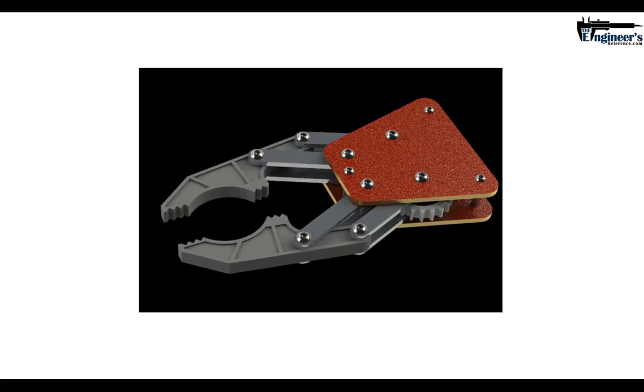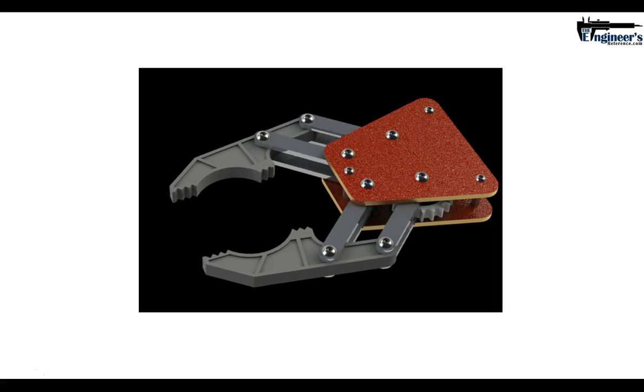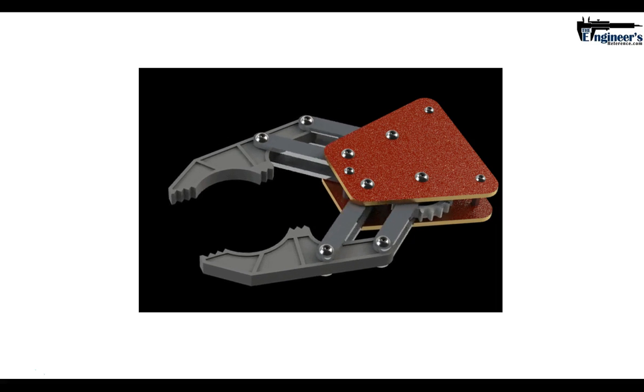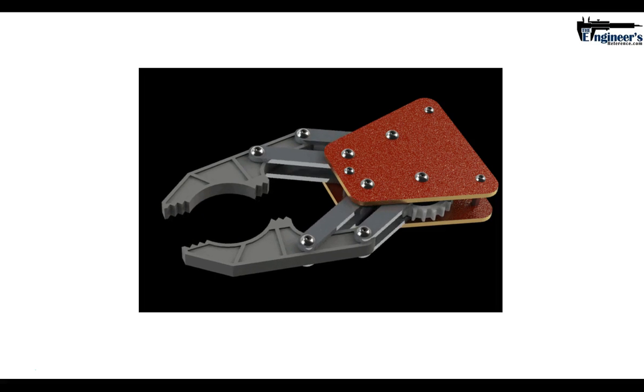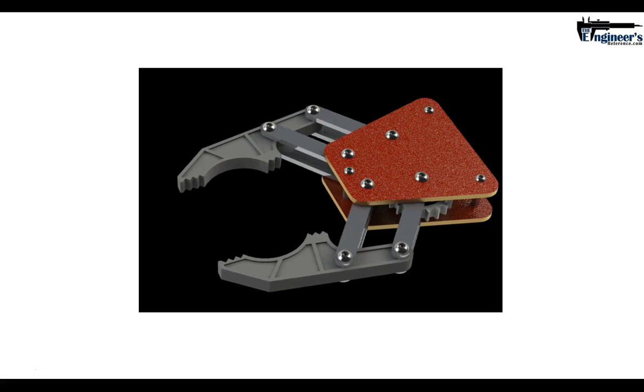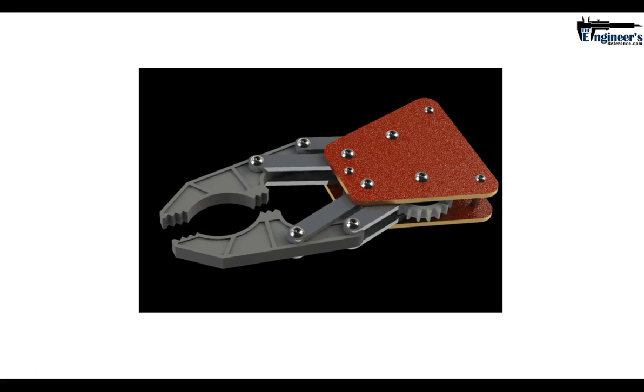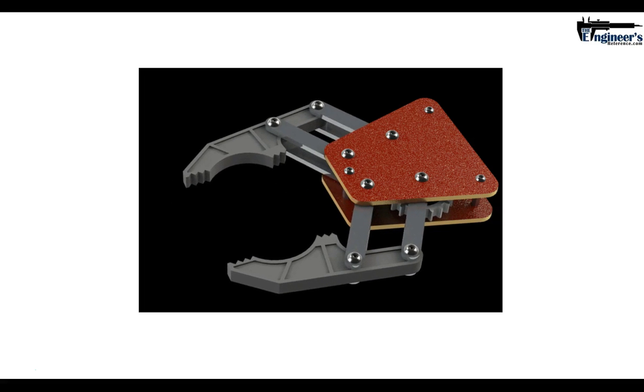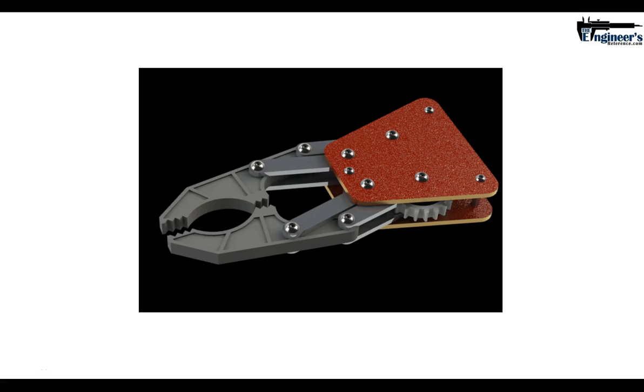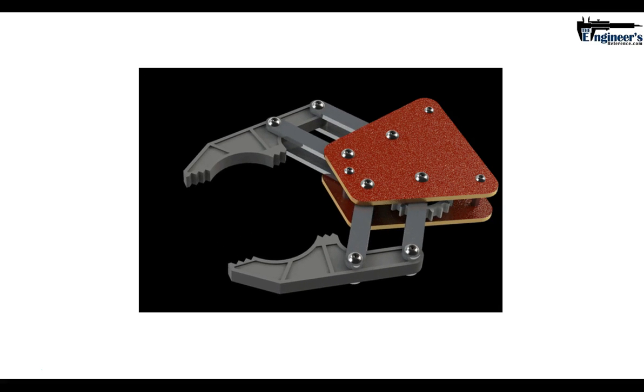So what we're going to do is understand what everything in this mechanism is called, and how we can predict the behavior of this mechanism through a few simple rules that we have at our disposal as engineers when we look at the design of mechanical objects.